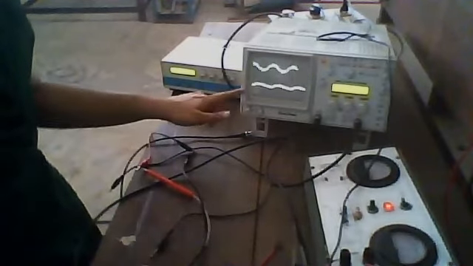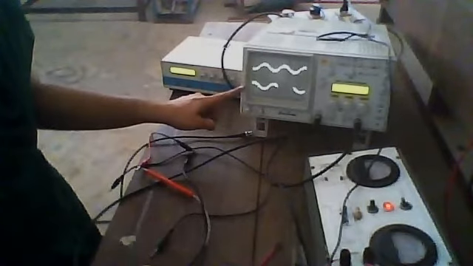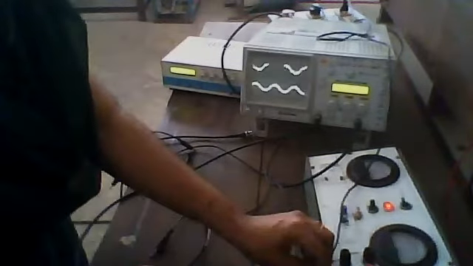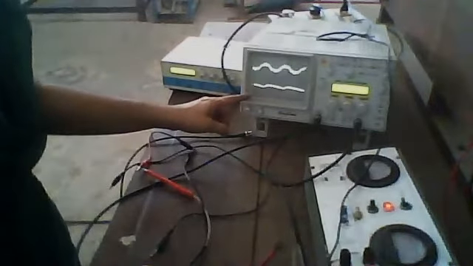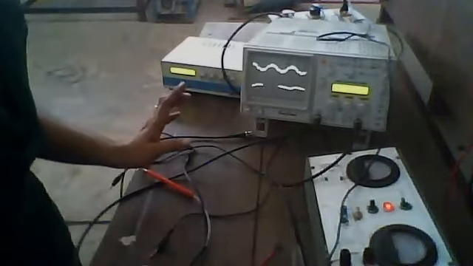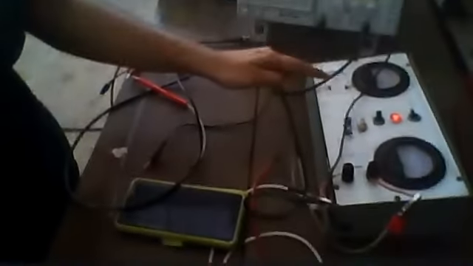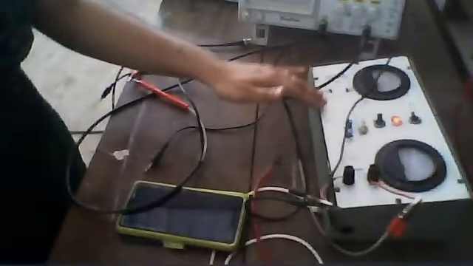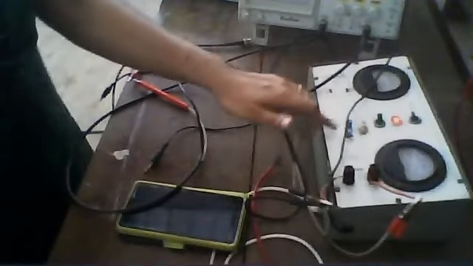Now you can see the AC sinusoidal wave is our input and a smoothened DC output is obtained. It is loosely connected, that is why it's not displaying correctly. Now you can see it's a smoothened DC output. So it is an output of a rectifier circuit. You can see this is the rectifier circuit, a full wave rectifier circuit with a filter circuit.